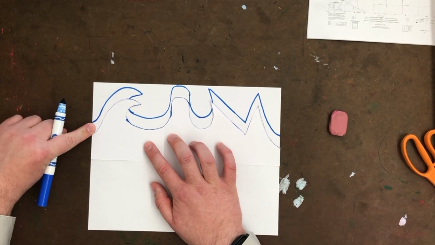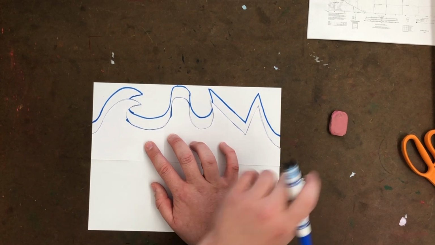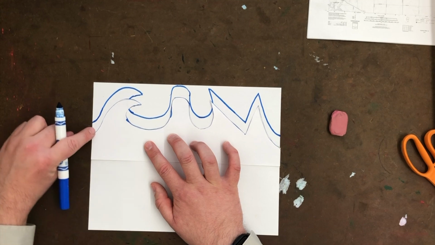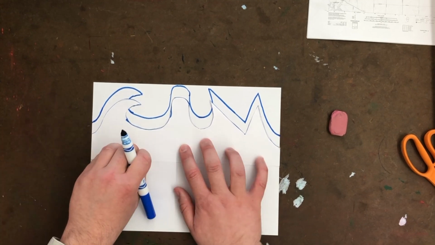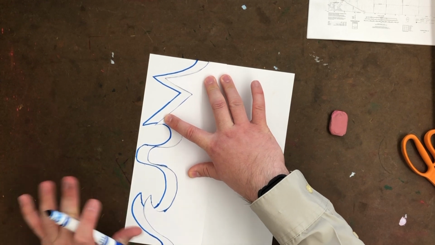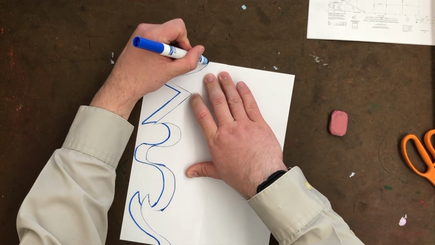So just space on the left or on the right, doesn't matter which, and just keep doing it on the same side each time as you space it. So I'm going to do mine about a finger space apart, and then I'm going to draw my next line. Yes, in some spots it may overlap, and that is normal and to be expected.